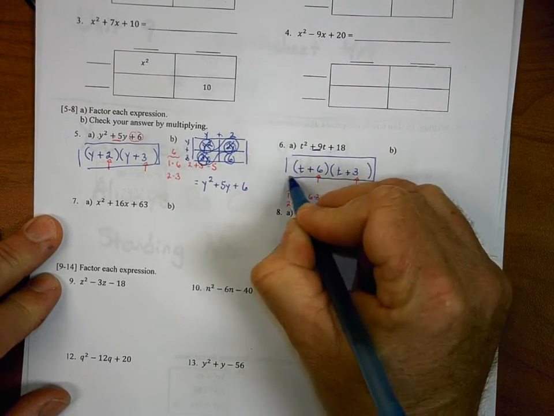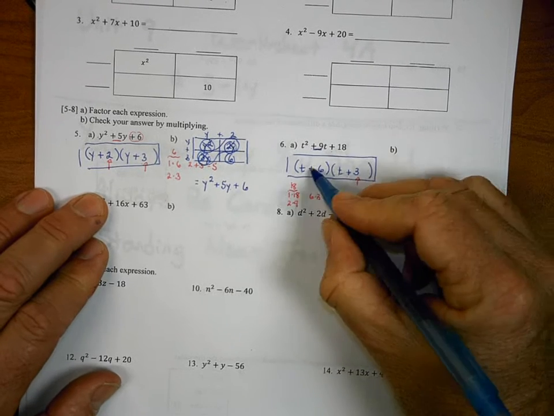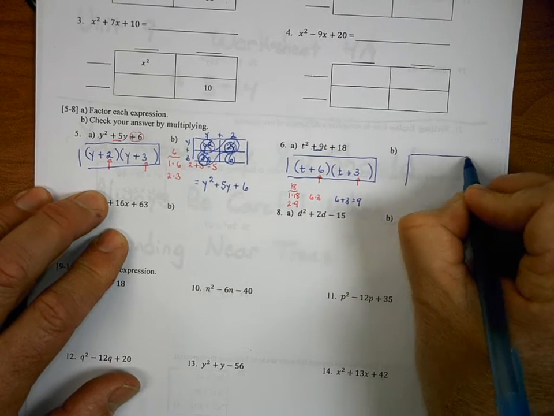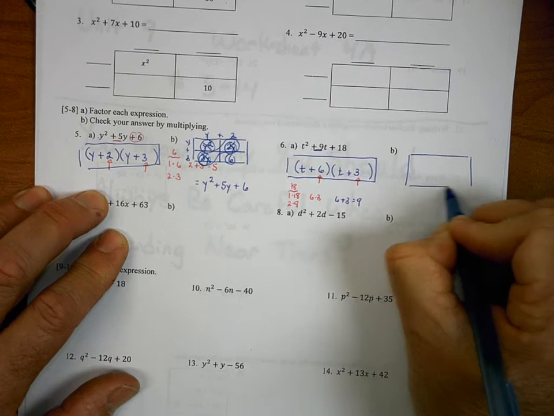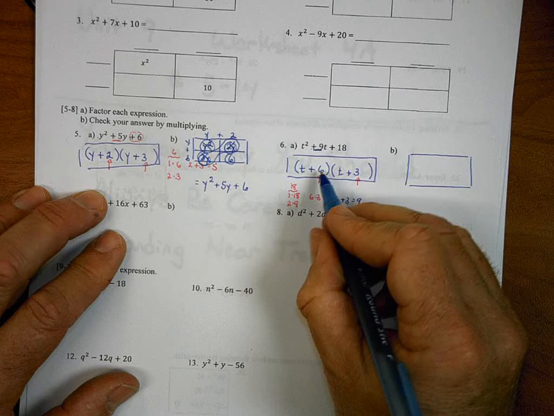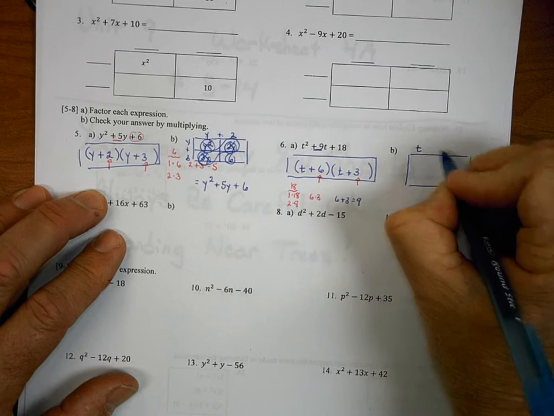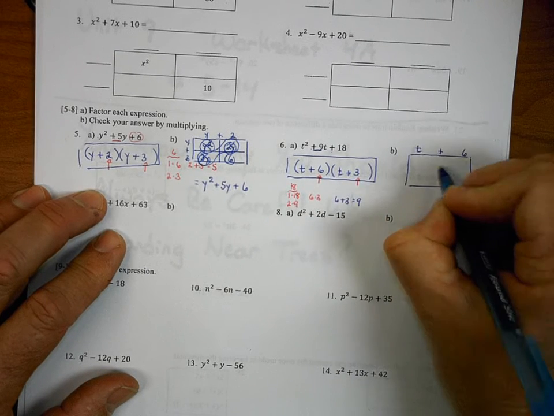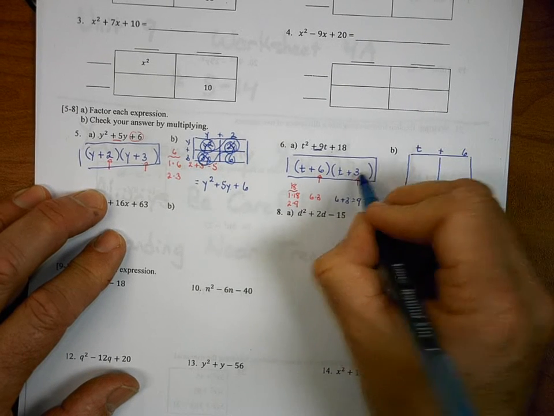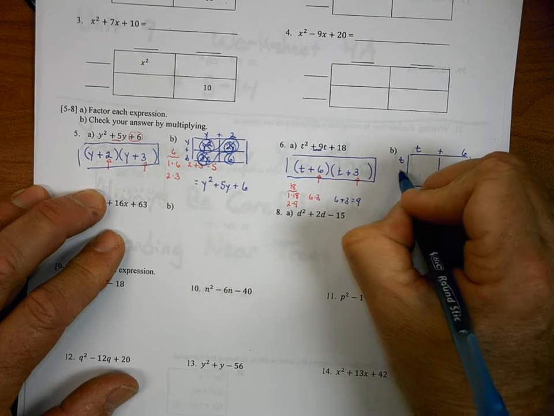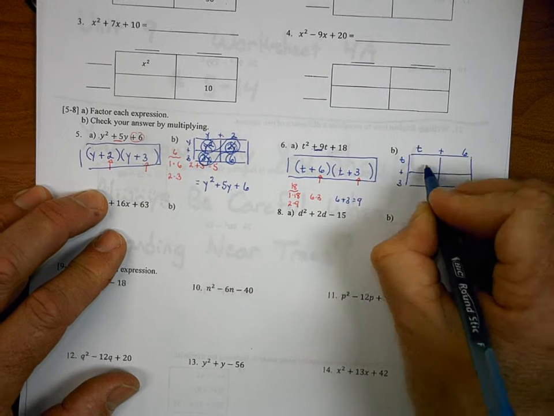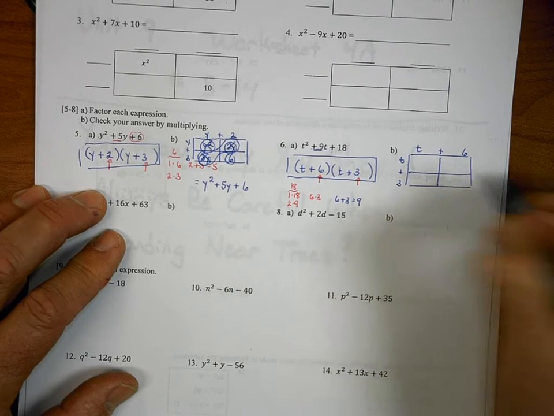Okay, in order to check my answer, I'm going to multiply these back out. So I'm going to set up my rectangle to multiply these back out here. Some of you have figured out how to multiply two binomials without using the rectangle method. That's fine. I put a t and a plus 6 along the top. At the plus, I draw a vertical line. Along the left side, I put a t and a plus 3. And at the addition symbol, I draw a horizontal line. And then I find the area of each one of these small rectangles.